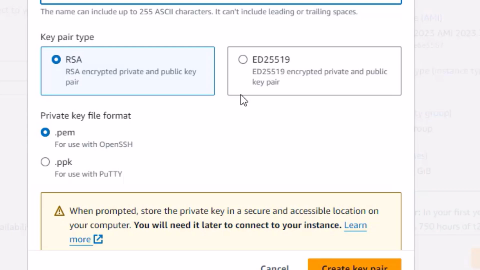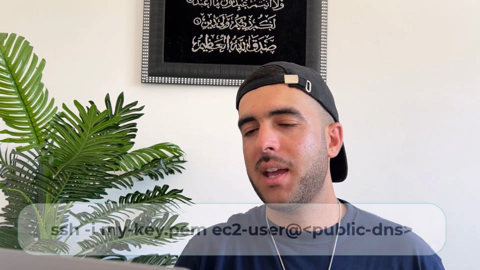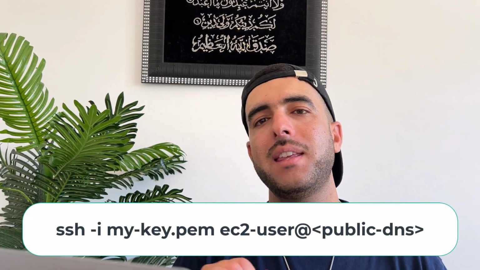We can say that PuTTY is older and OpenSSH is newer. Also, PuTTY is only used in Windows, and OpenSSH is used in Windows, Mac, and Linux. Now, if you're using Mac or Linux, just download the .pem file and then run this code in the terminal.